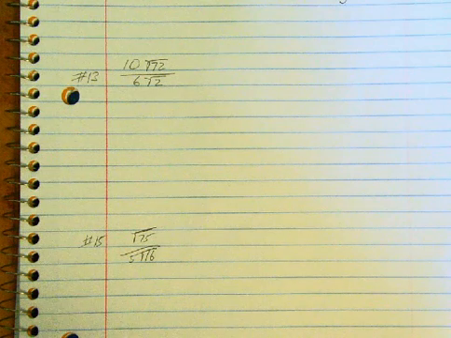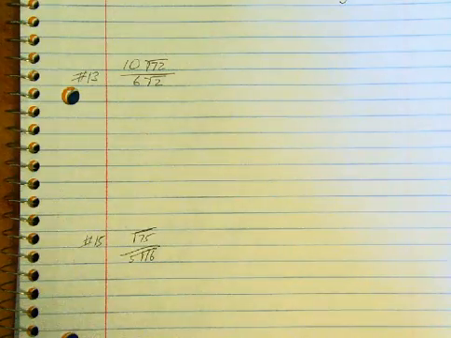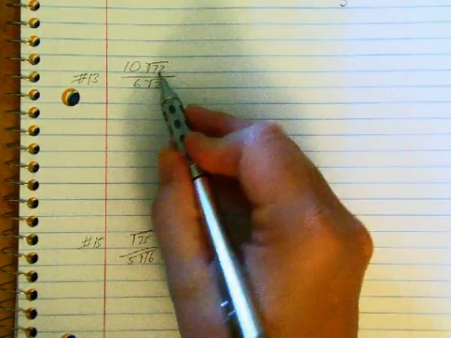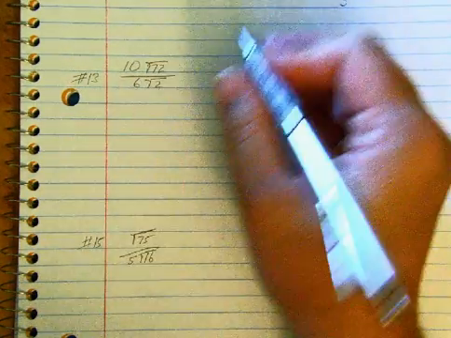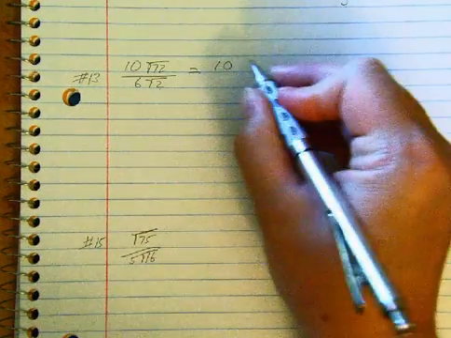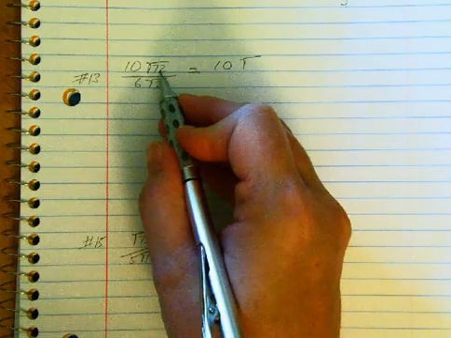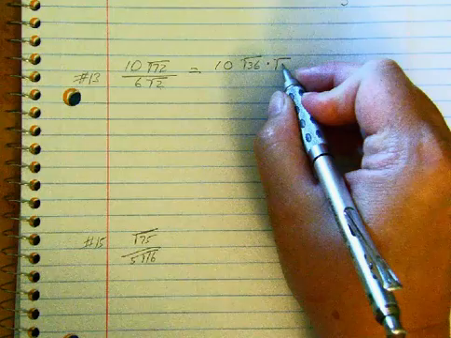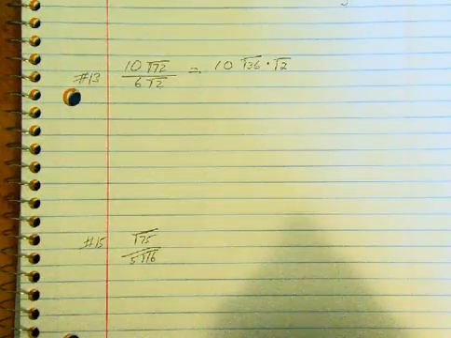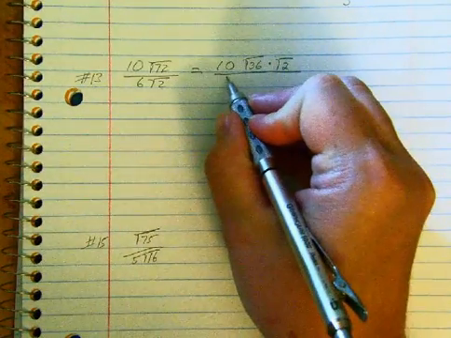So with number 13, we've got 10 square root of 72 over 6 square root of 2. So again, I'm going to try to factor simplify this 72 so that I have a square root of 2. Okay, so I've got 10 square root, and if I take 72 divided by 2, I'm going to get 36. So that would be 36 and 2. That's the same thing as the 72. Then on the bottom, I'm going to leave that as 6 square root of 2.